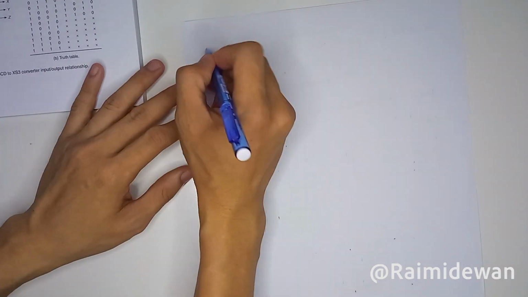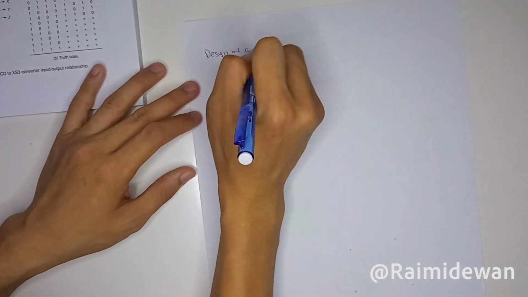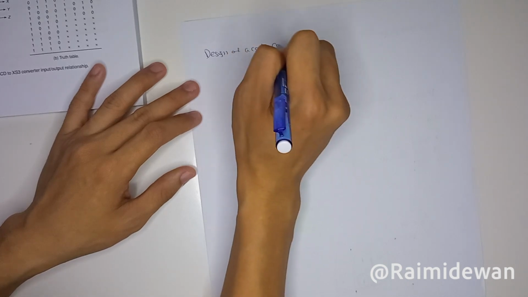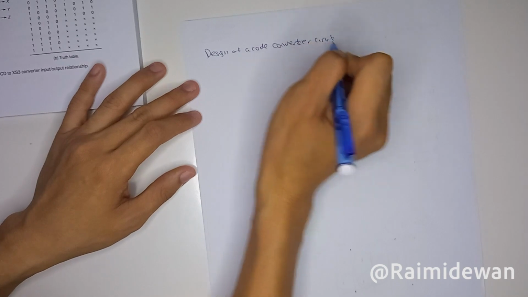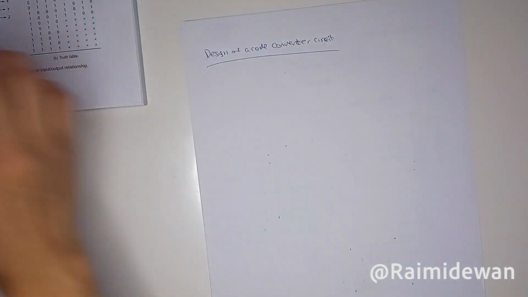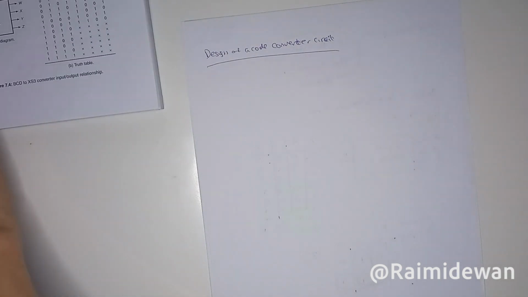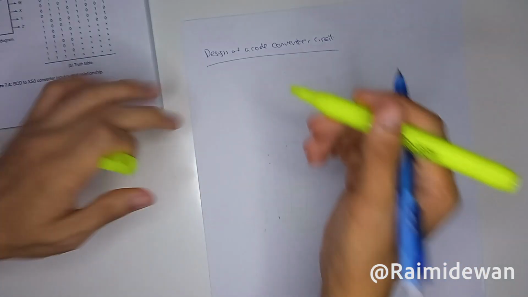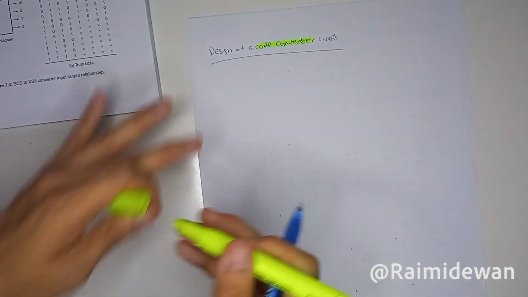So the next is we want to design, okay, so the main point here is actually to design code converter circuits. Okay, code converter circuit.